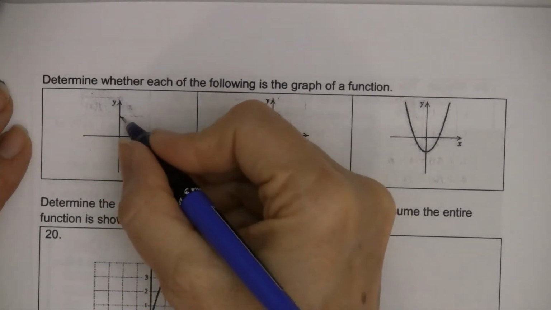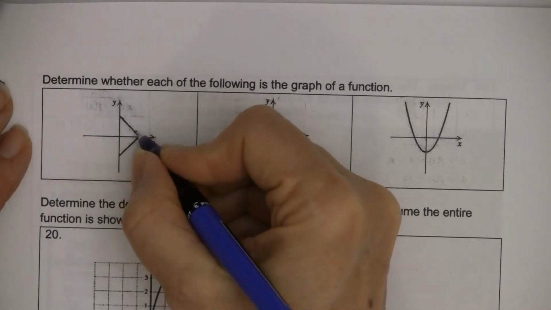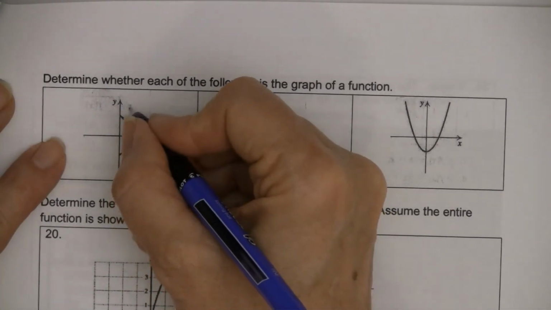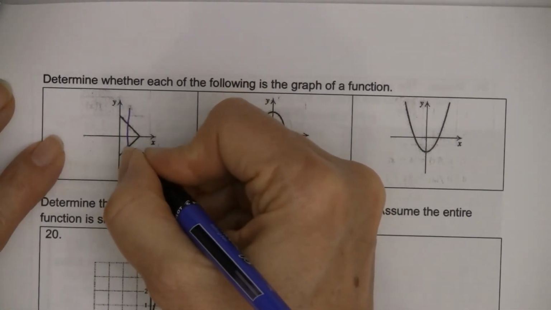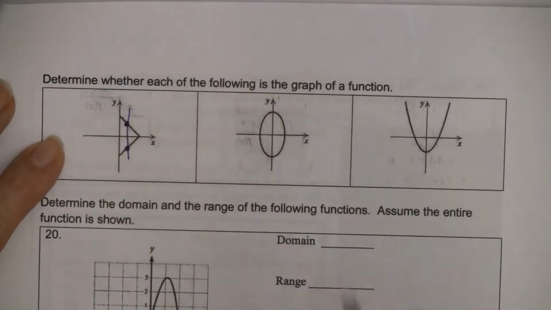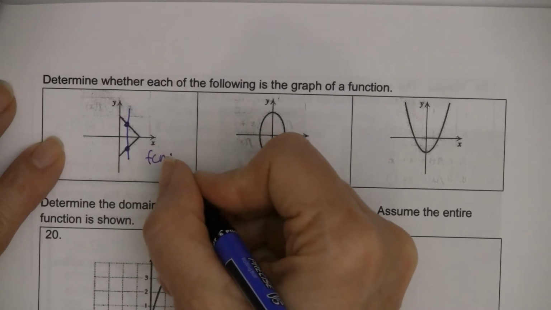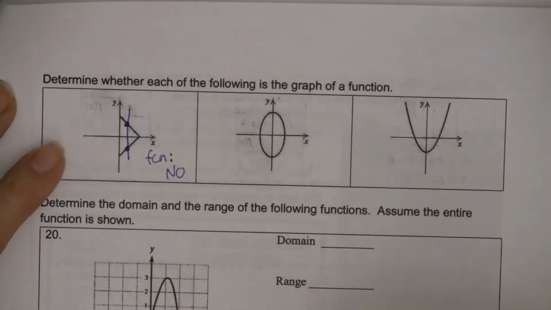And so this graph here looks like a V on its side. It's a triangle there, right? And so if I draw a vertical line here, I hit the graph 2 times. And if you hit the graph more than 1 time with any vertical line that you draw, then it's not the graph of a function. So they asked us here, is this a function? And the answer is no, it's not a function.